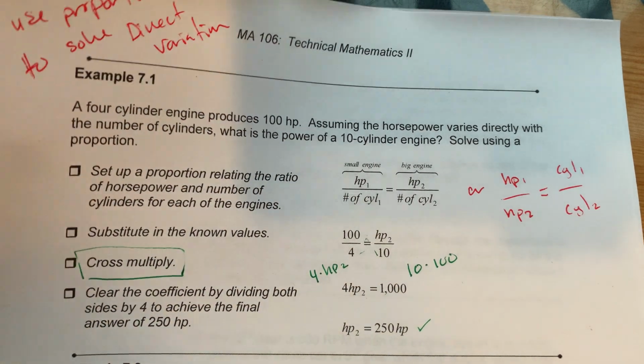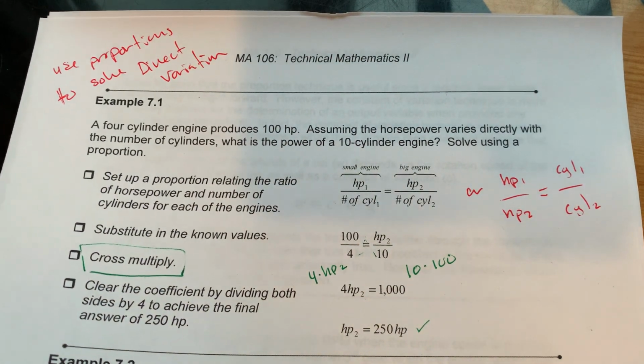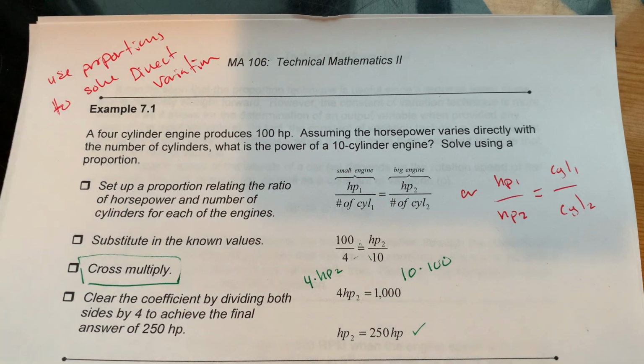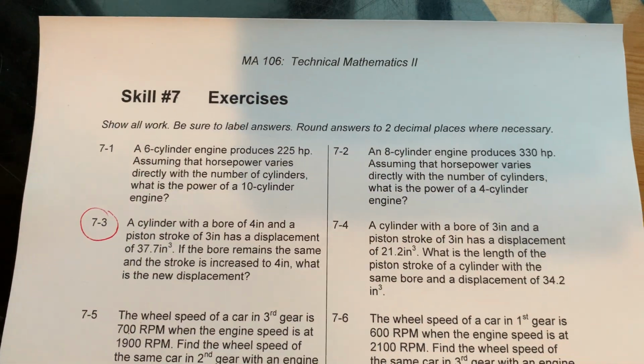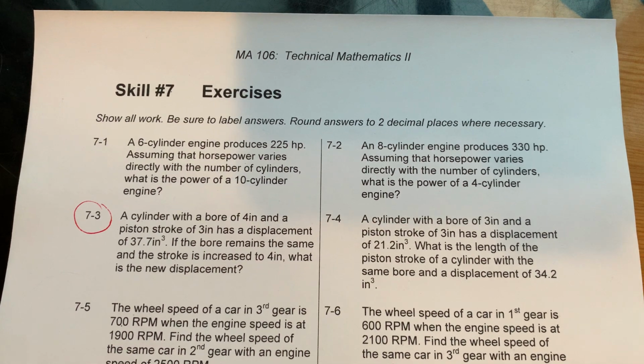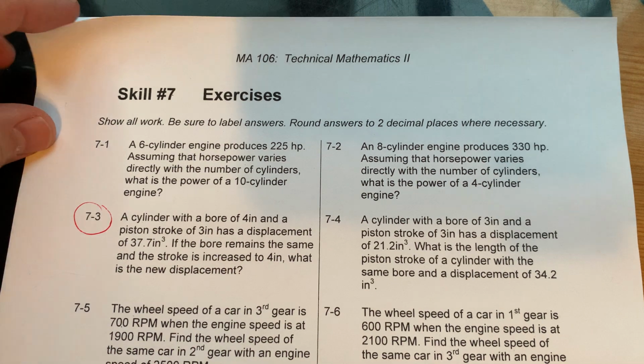Let me look at one from the exercises. I'm going to do another one using proportions. So let's take number 3 here from the exercises. A cylinder with a bore of 4 inches and a piston stroke of 3 inches has a displacement of 37.7. If the bore remains the same, so the bore is consistent here, and the stroke is increased to 4 inches, what is the new displacement?